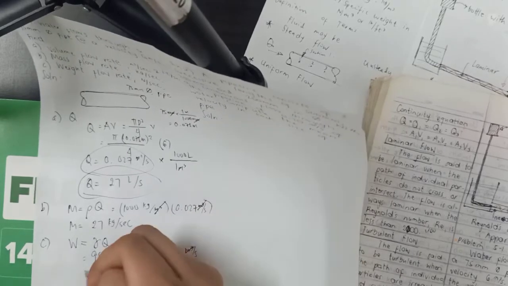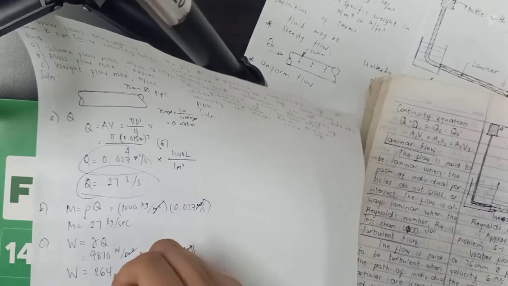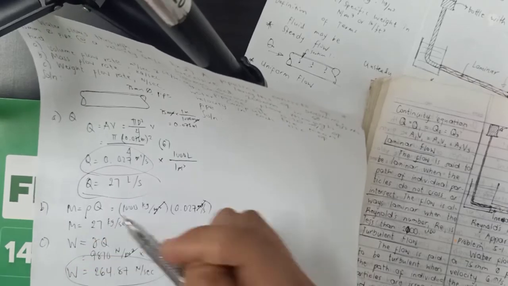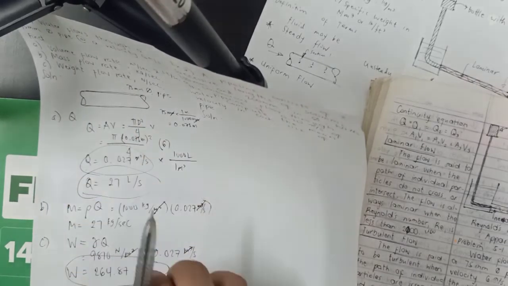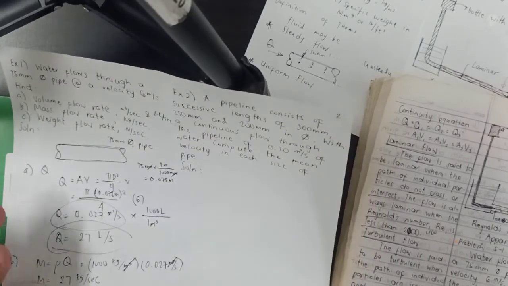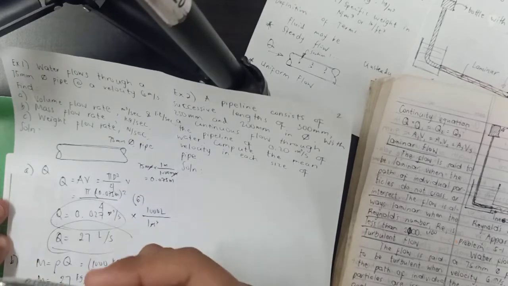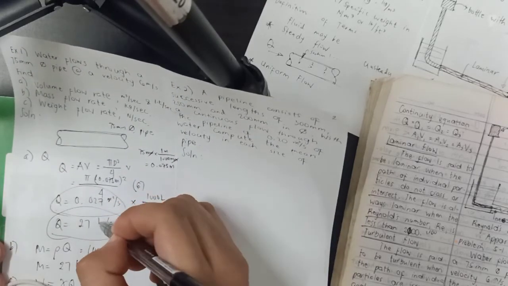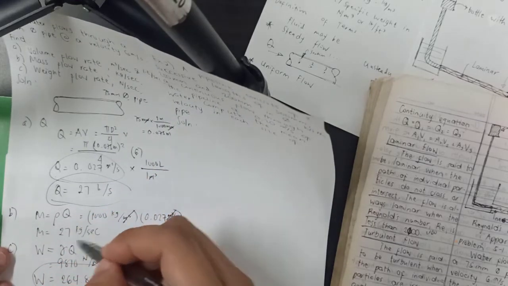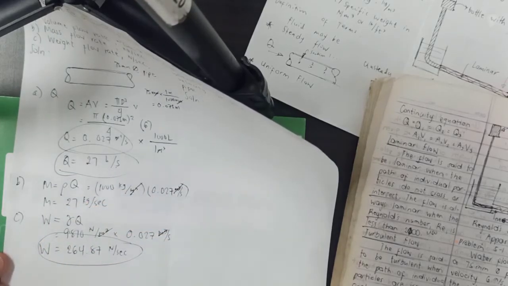Cancel the cubic meter, and now we have the weight flow rate, 264.87 Newton per second. So these are the answers for example number 1. First is 0.027 cubic meter per second, second is 27 liter per second. For B, the mass flow rate is 27 kilogram per second. And for C, the weight flow rate is 264.87 Newton per second.